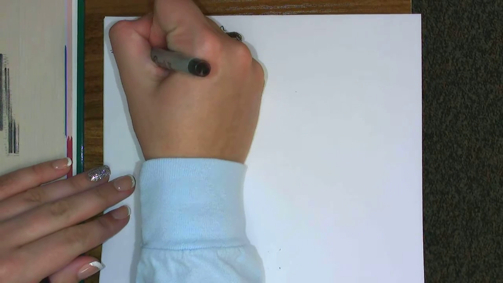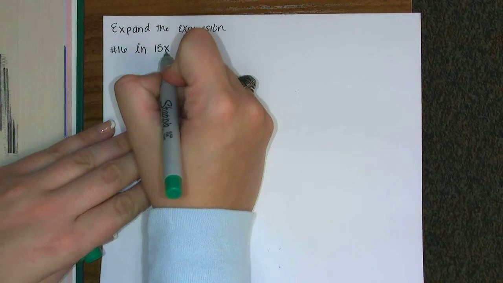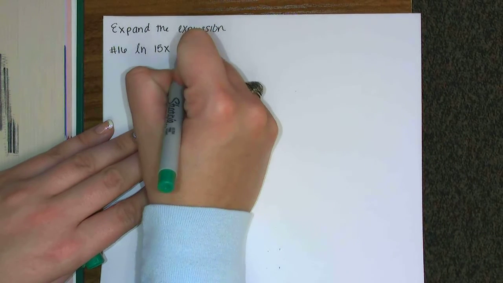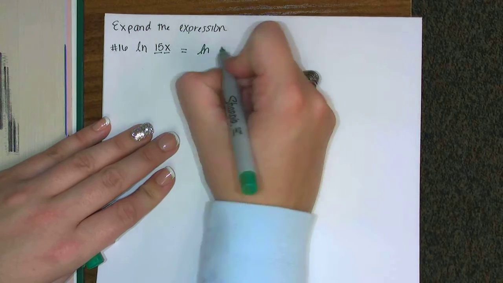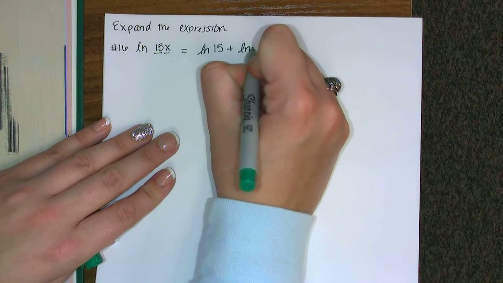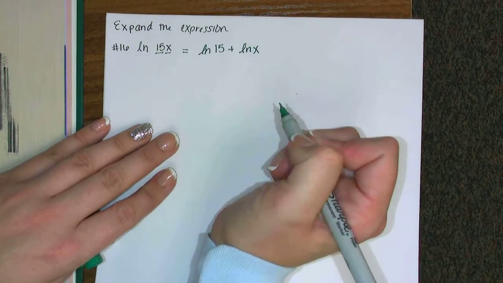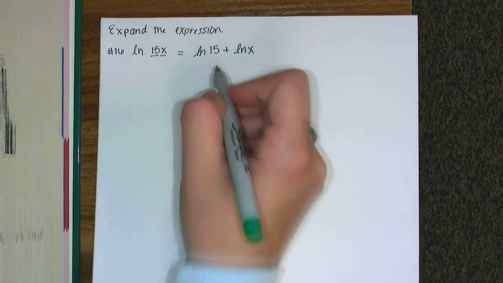Alright, let's just start with 16. And I'll try to give you guys several examples here to make sure we understand what's going on. So the ln of 15x, well, this is the log of a product. So since I have the log of the product, it's equal to the sum of the logs. So this would be equal to the ln of 15 plus the ln of x. So the log of the product is equal to the sum of the logs. And that's your answer right there.